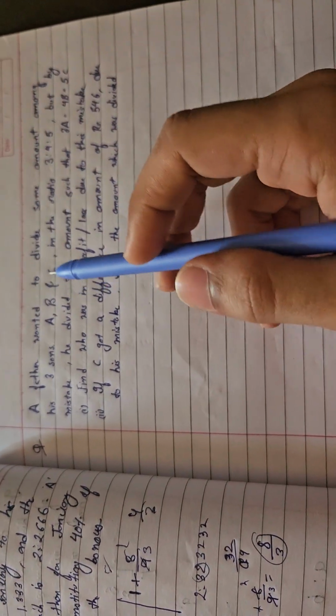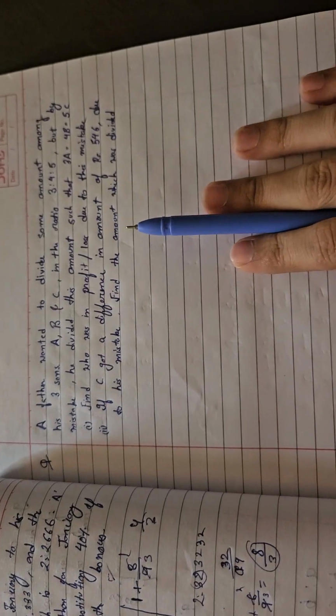This is a very good problem from the topic ratio and proportions for your CAT 2026 examination. Let's look at the problem.